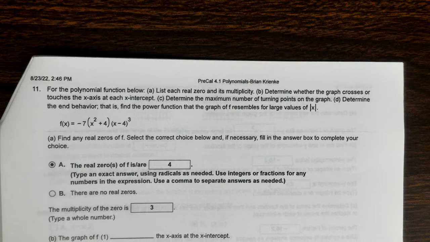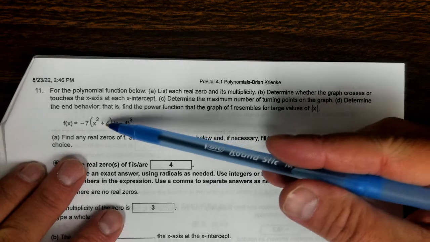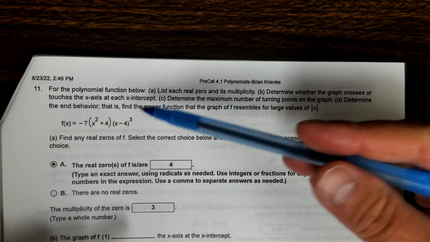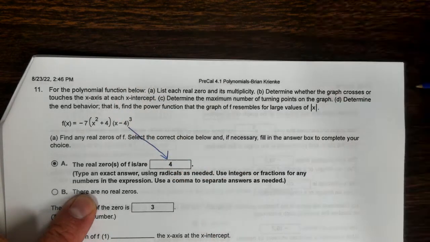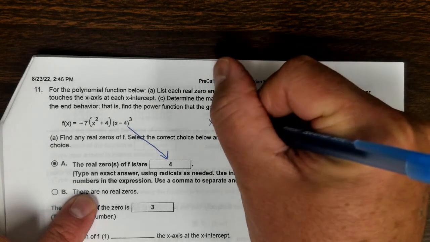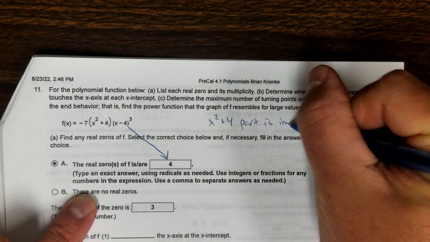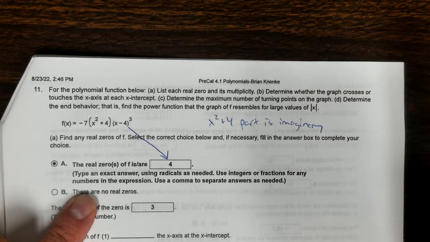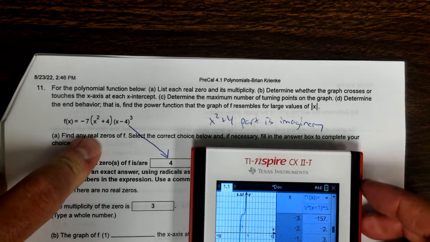Okay. Now for this one, it looks like the only real zero is 4, because this x squared plus 4 part is imaginary. So let's graph that.